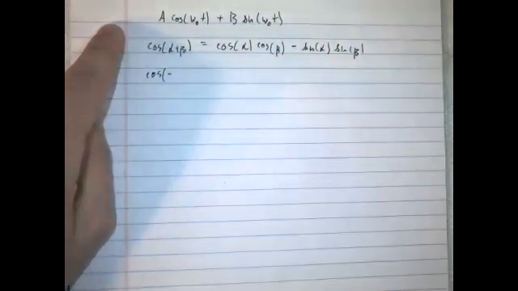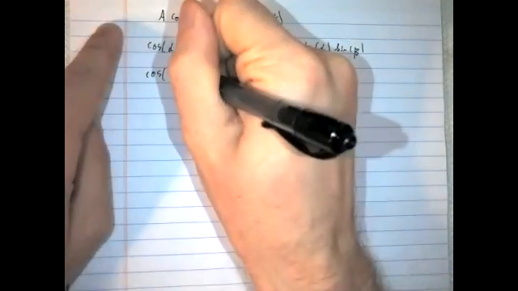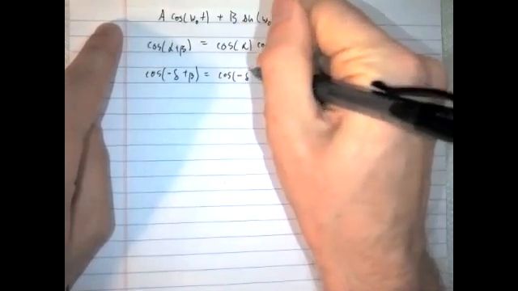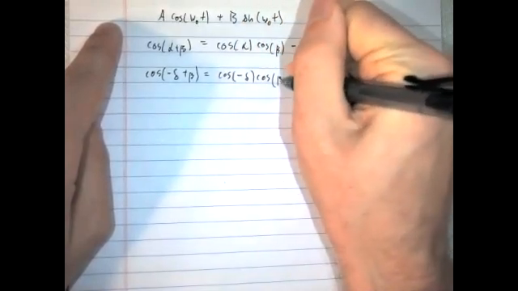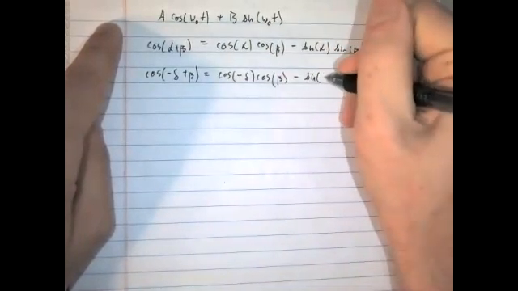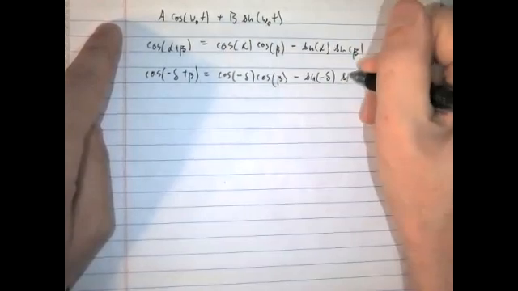This also says that cosine of negative delta plus beta. Just following the formula, this is the same thing as cosine of negative delta cosine of beta minus sine of negative delta sine of beta.